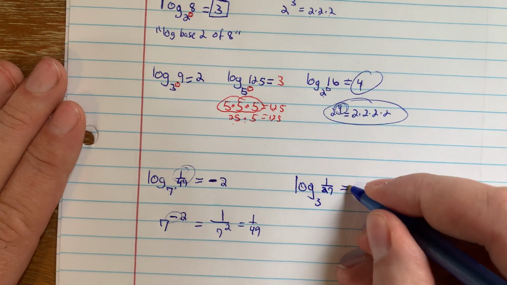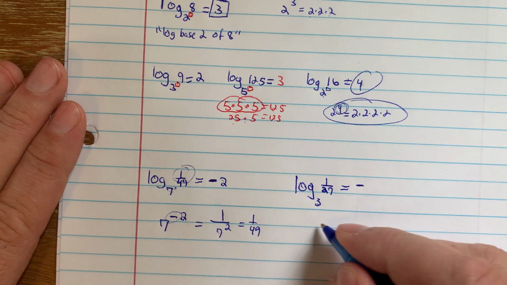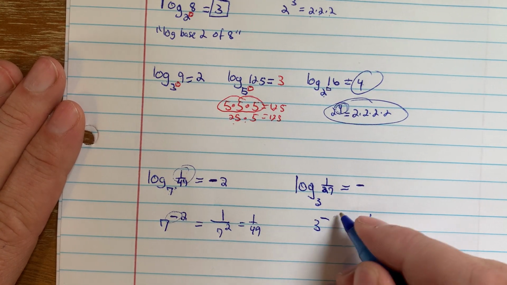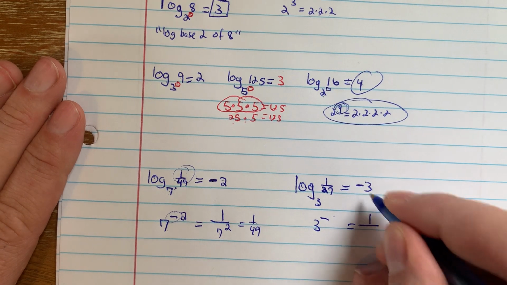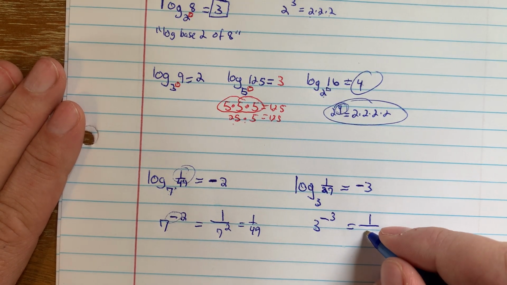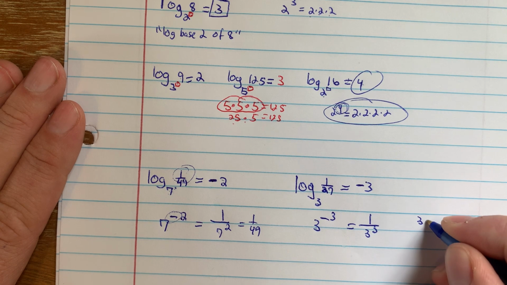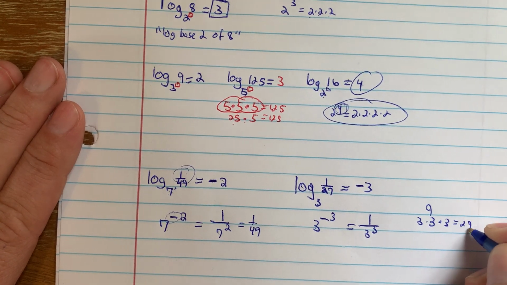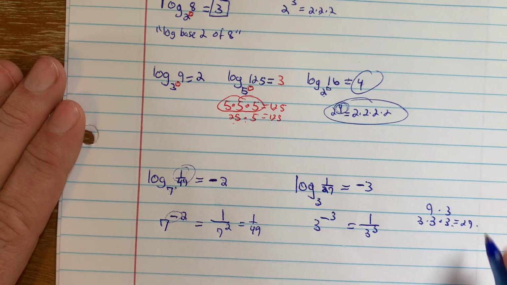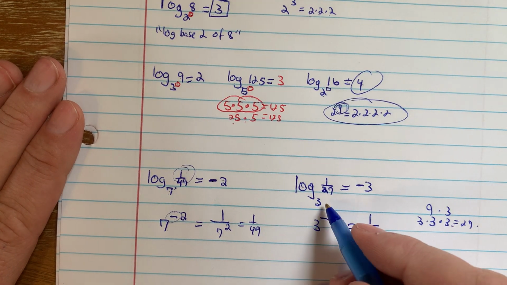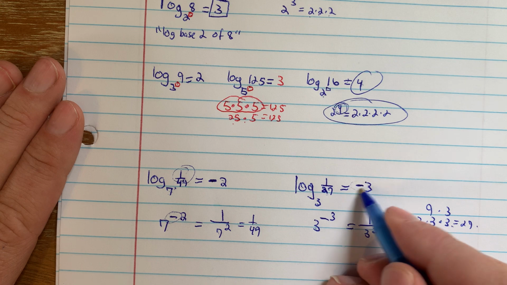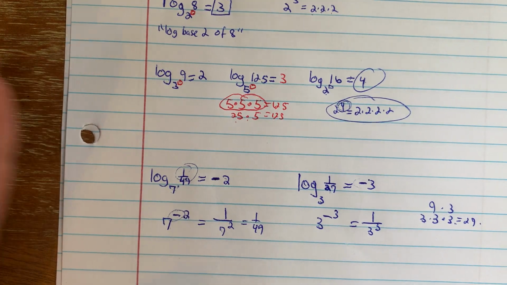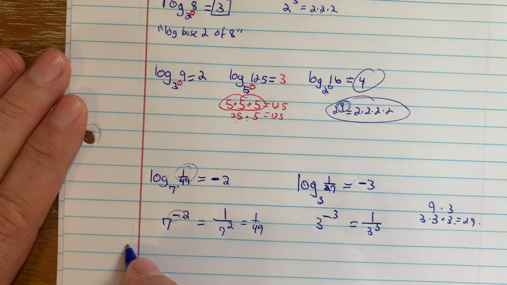And hopefully you saw that this was going to be a negative exponent, because 3 to a negative power will be 1 over. And then it's 3 to what power gets you 27? Well, 3 to the third power. 3 times 3 is 9. Times 3 is 27. So you need 3 3's multiplying together to get to 27. So the exponent we needed here was a negative 3, a negative to make it 1 over, and then 3 to the third power is 27. So hopefully we're feeling okay about that.